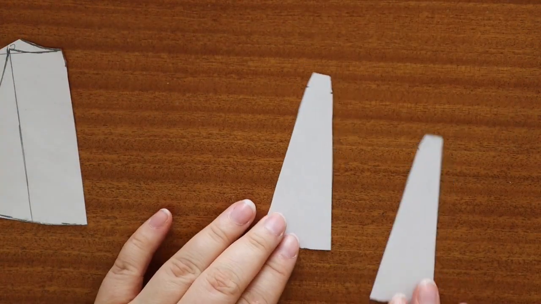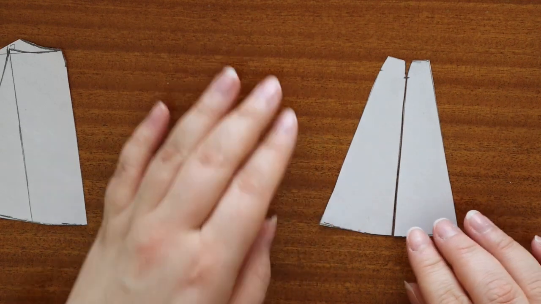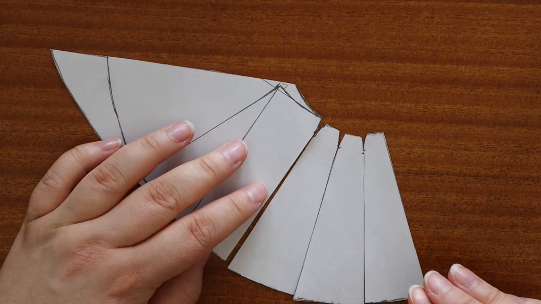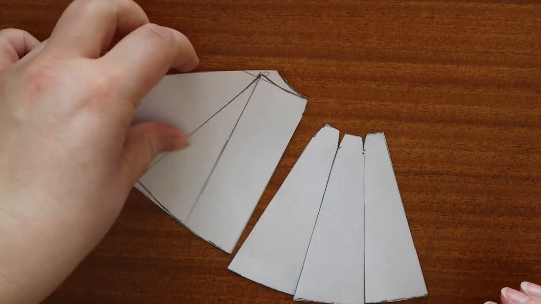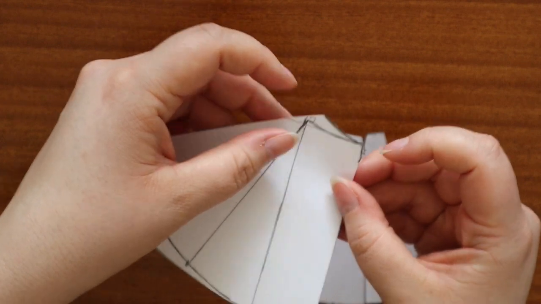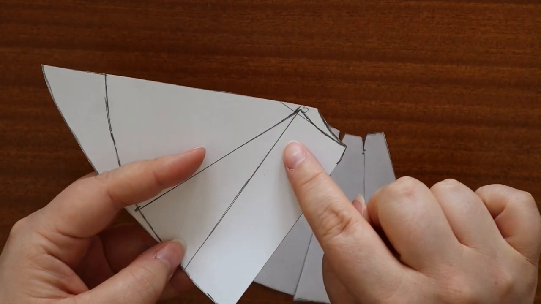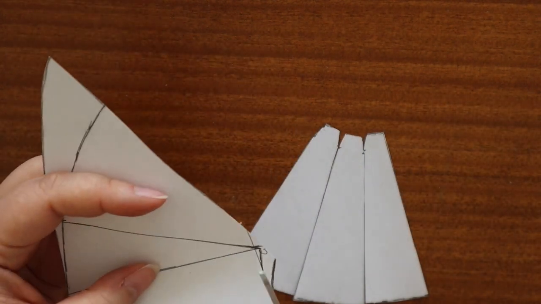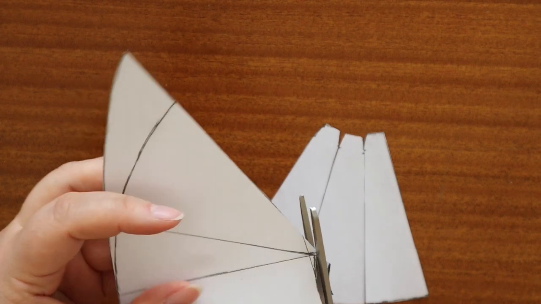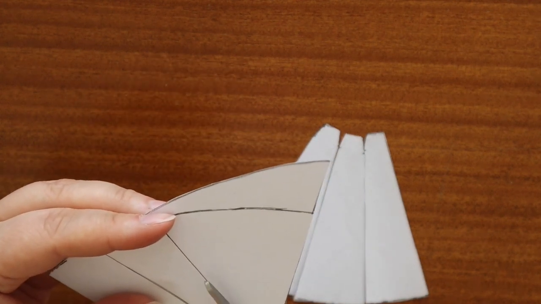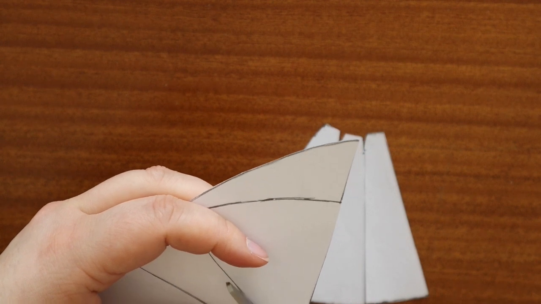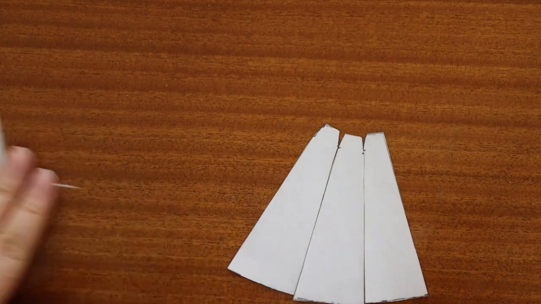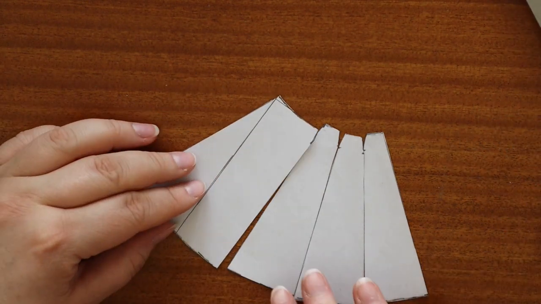So front, side front, side back, and back. If you just want the very simple narrow one, you cut this line here and this waistline. If you want the slightly flared skirt that I'm going to use, you're just going to cut this line. And then this will be a back panel.